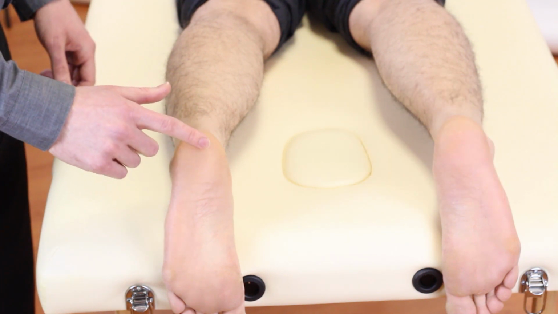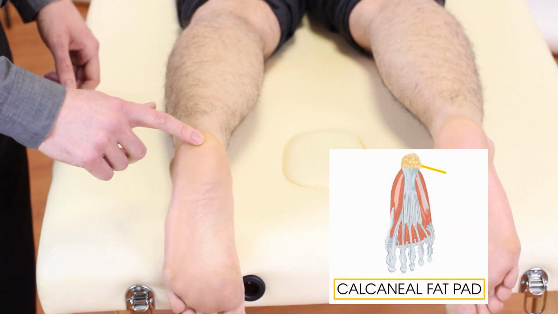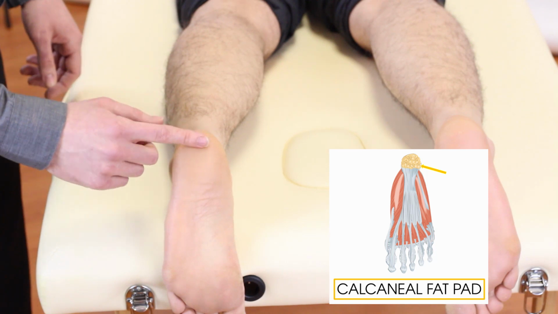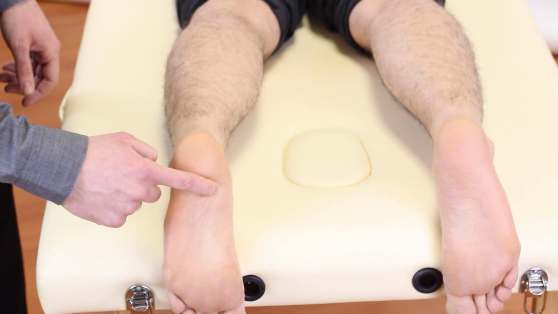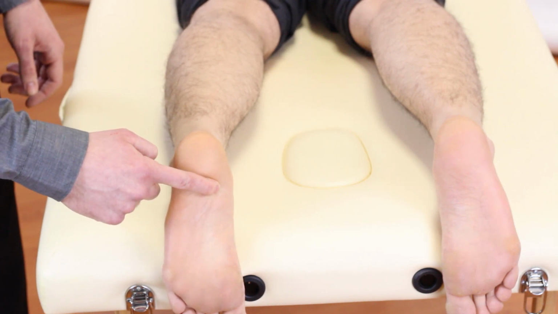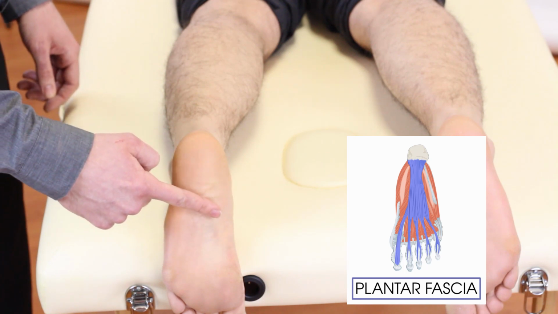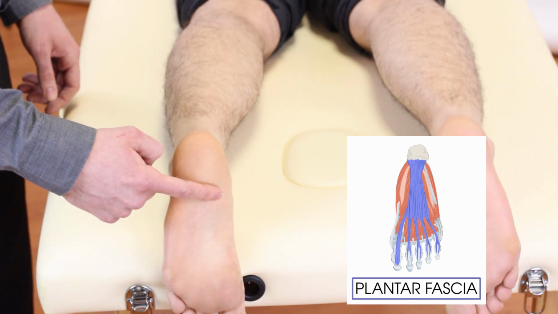Moving down to the heel, on this part here is the fat pad, and if people weight bear too much in here, you might see this as sort of enlarged and puffy and a bit red. And moving down to this aspect here on the plantar aspect of the calcaneus, this is where the middle cord of the plantar fascia inserts, and in people that have plantar fasciitis, in more extreme cases, you can see a lot of redness and sort of swelling around here.